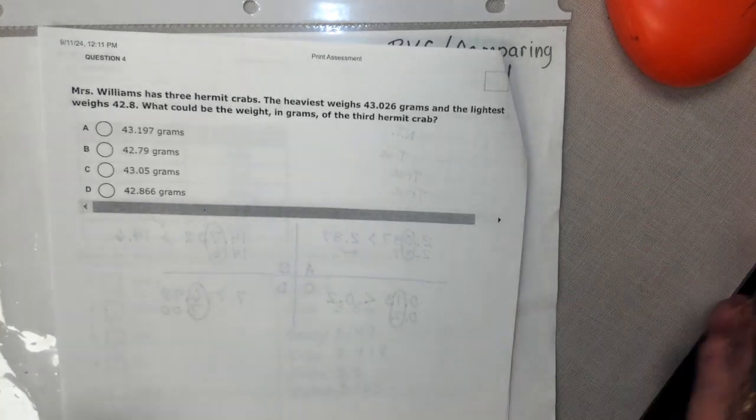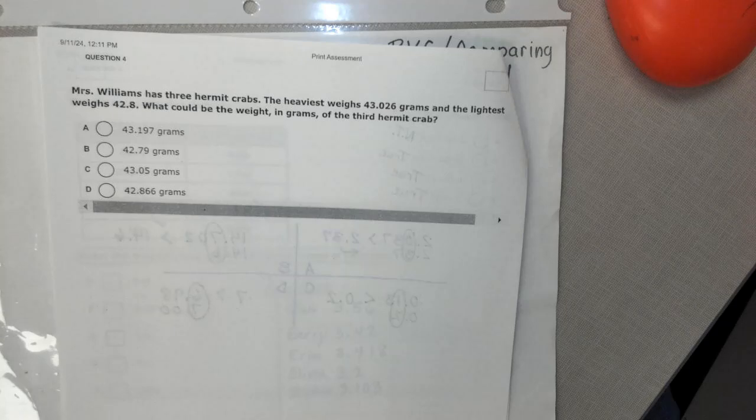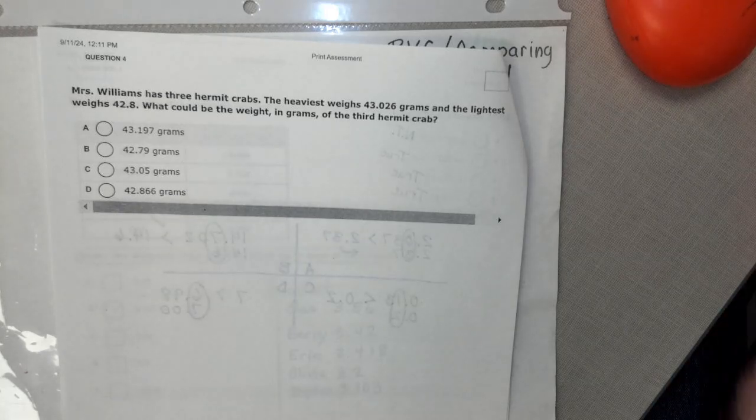All right, for problem number 4, we have Miss Williams has 3 hermit crabs. The heaviest weighs 43 and 26 thousandths grams, and the lightest weighs 42 and 8/10. What could be the weight in grams of the 3rd hermit crab?